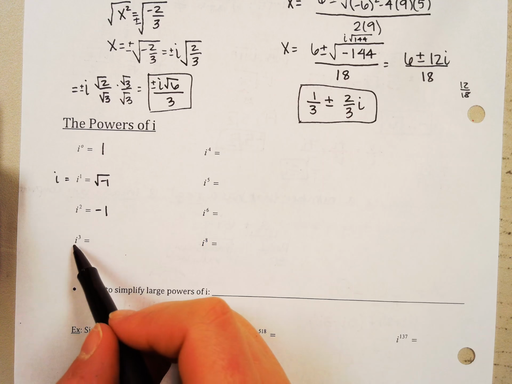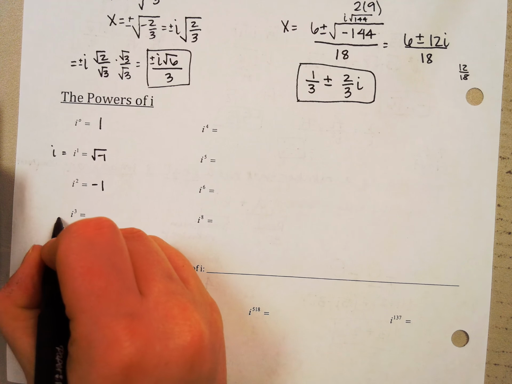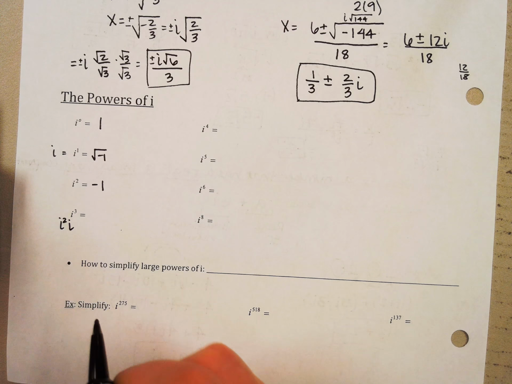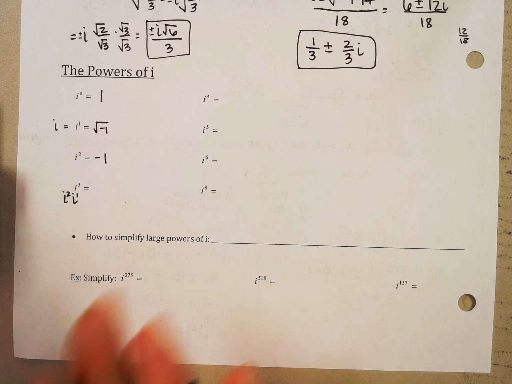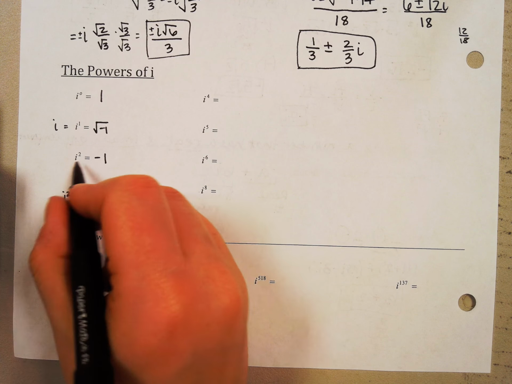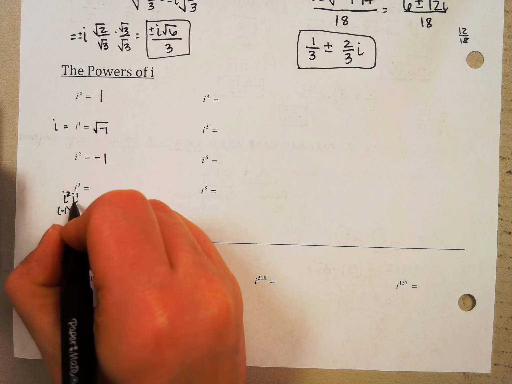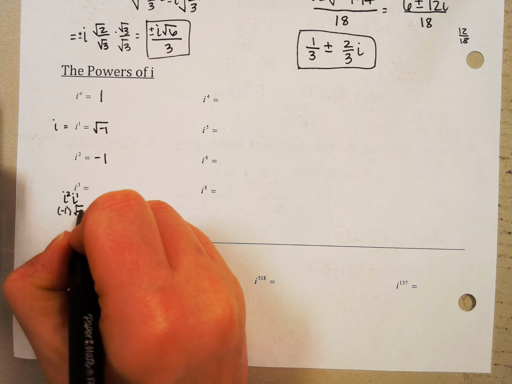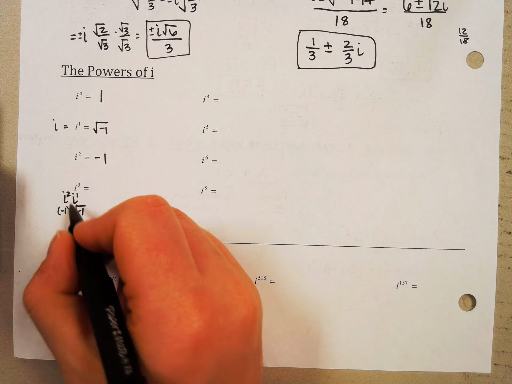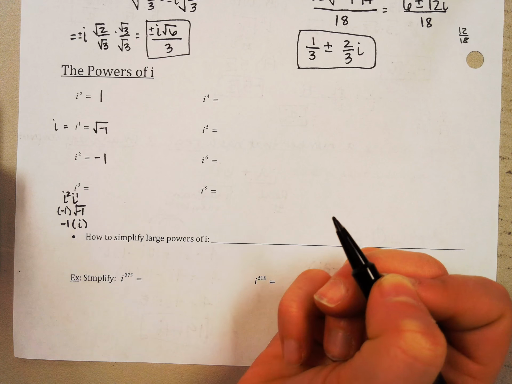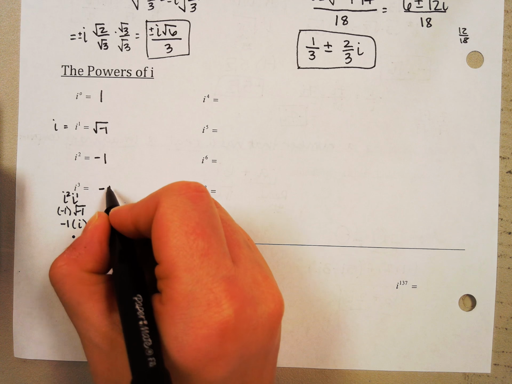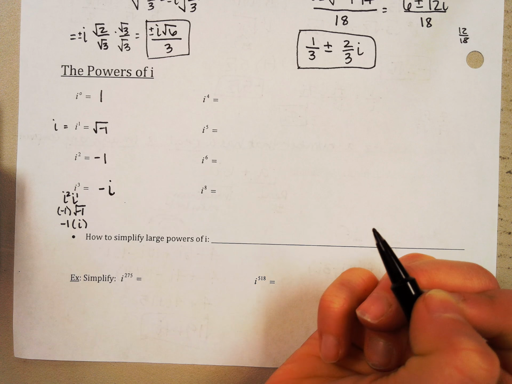So i cubed means that we're going to take i squared and multiply it by i. That's how exponents work, is we add the exponents to get to our higher exponent, which means that i squared we know is -1, and i to the first power is the square root of -1, which is just i. So -1 times i. So that means i to the third power is just -i.